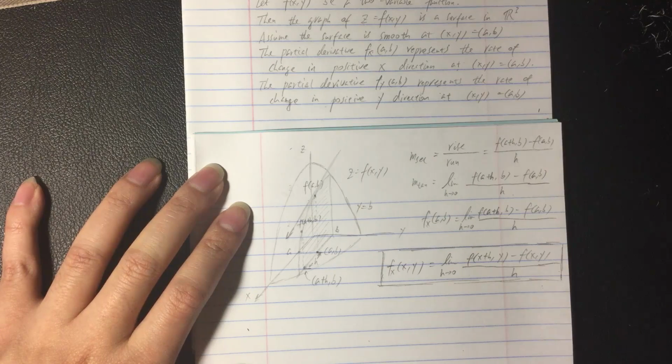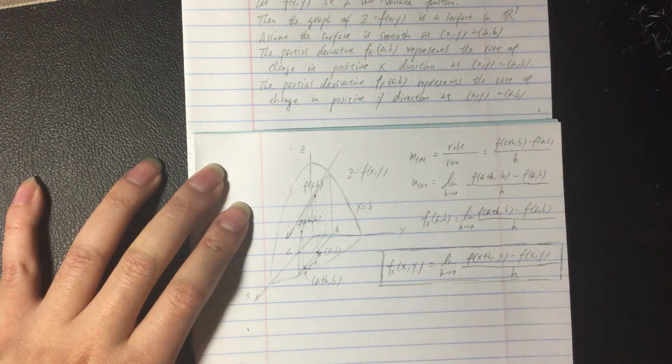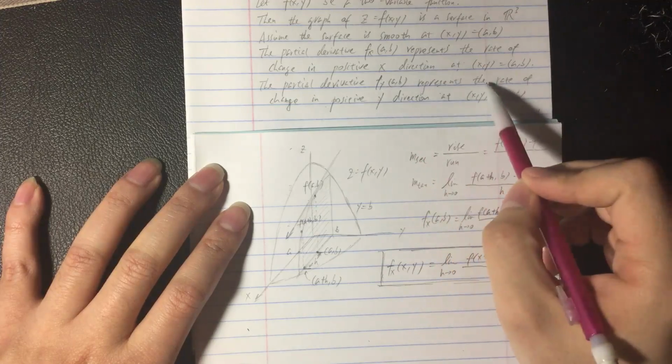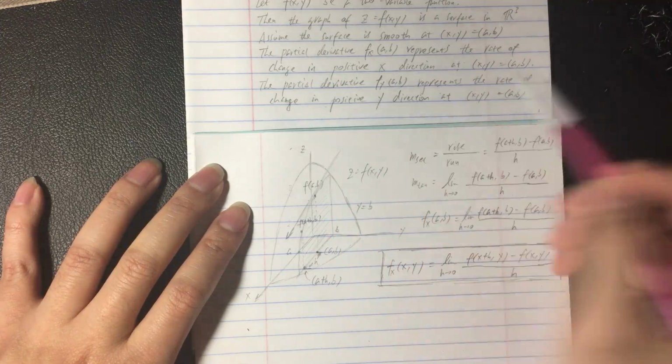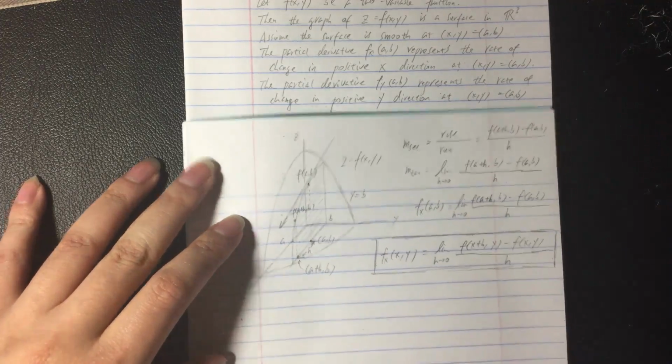Next, let's try to find a formula for the other partial derivative, f sub y of (a, b). The procedure is very similar. f sub y of (a, b) represents the rate of change in the positive y direction at point (a, b). So let me first draw a similar surface.